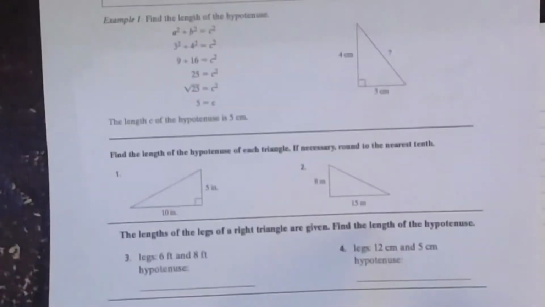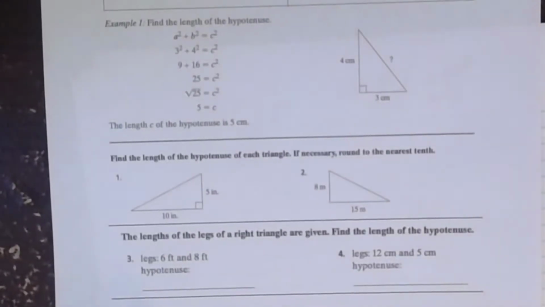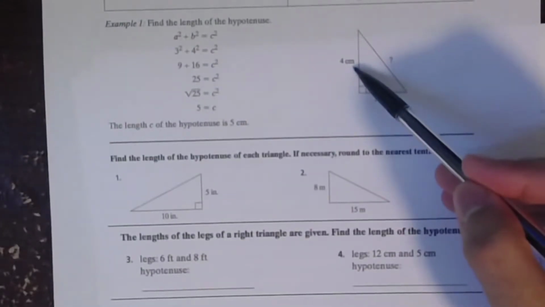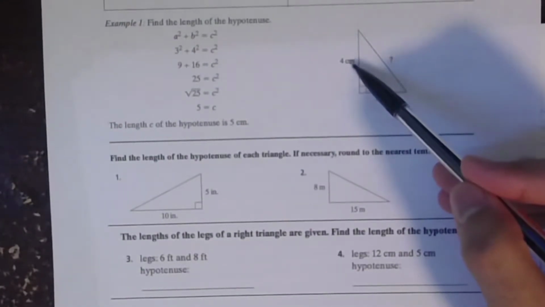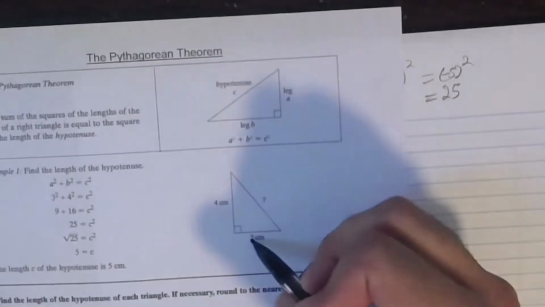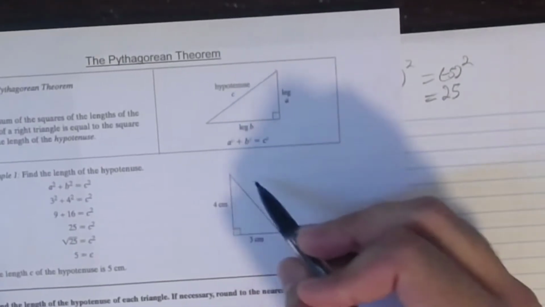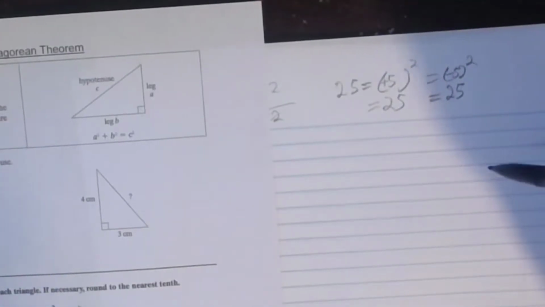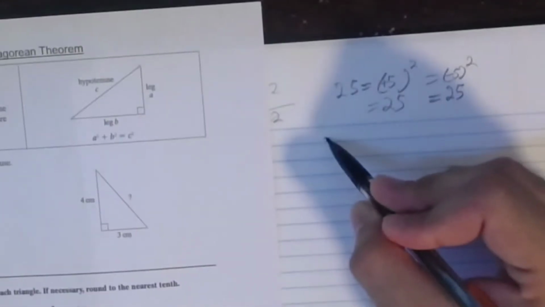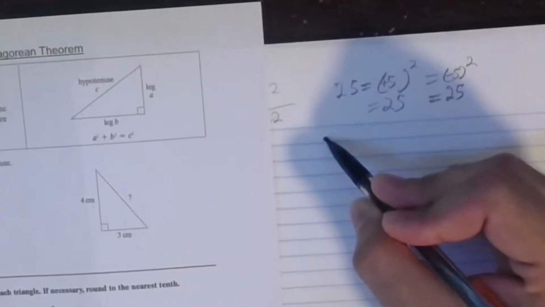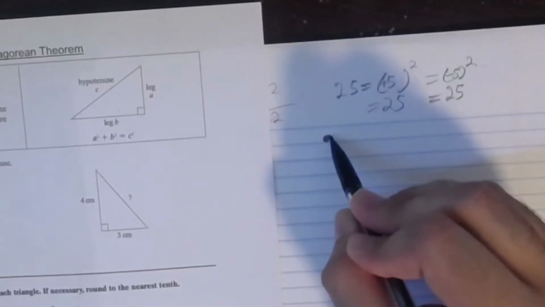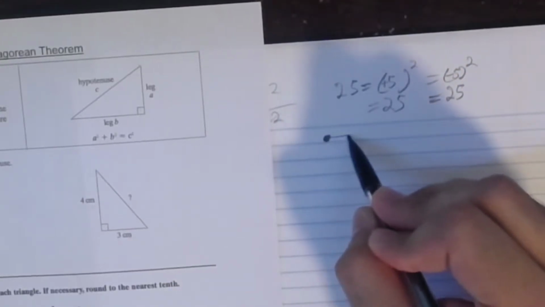But look at the context that we're looking at. We're looking at distance. The reason it's distance is because it's in centimeters. If there are 3 centimeters here, 4 centimeters here, and then we put a negative 5 centimeters, how can we have negative distance? It's not like velocity, which has a direction.